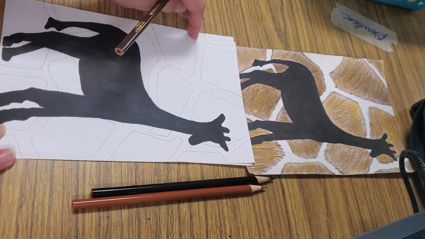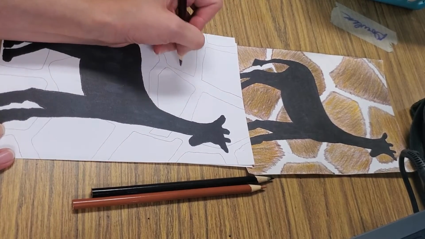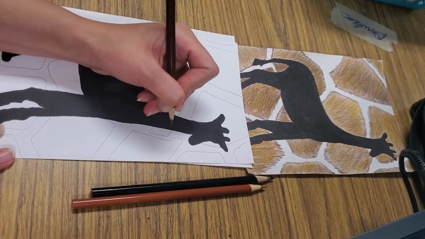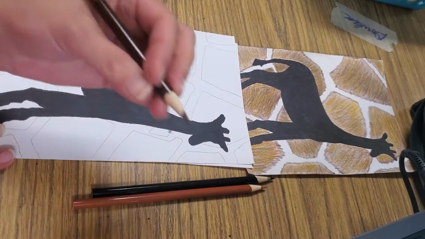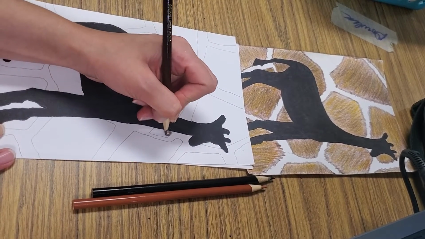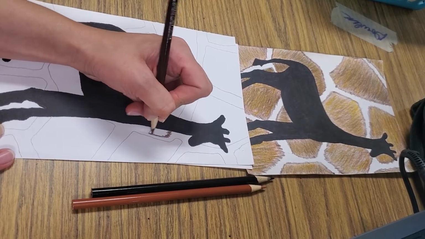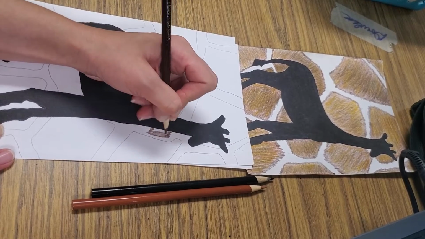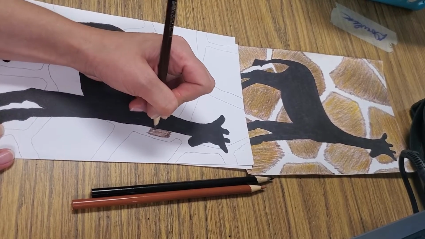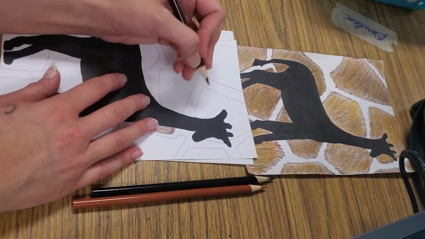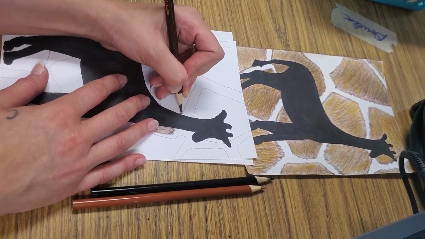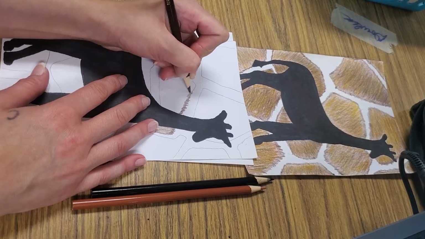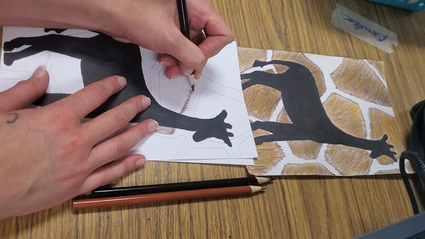And like I said, you need to leave some white spaces in between the different prints. But we're going to, that is my dark brown, yeah. We're going to color that in. And if you need to, you can blend colors. And you can use whatever you have. You can use marker, crayons, coloring pencils. Does not matter, just whatever you have.